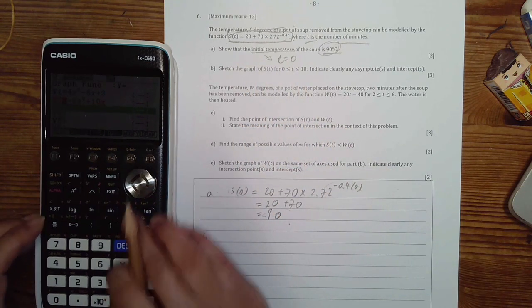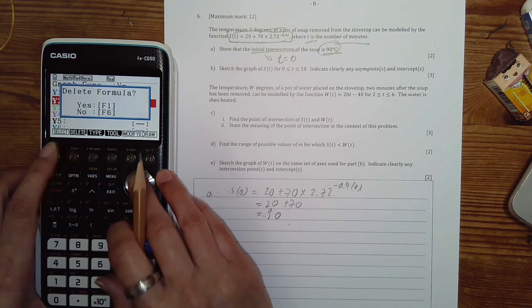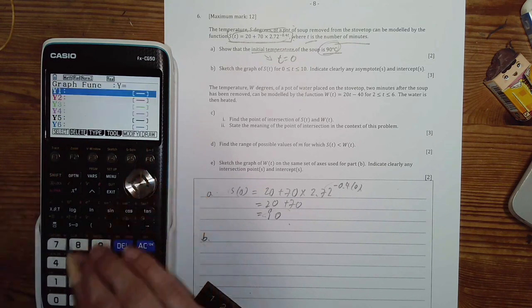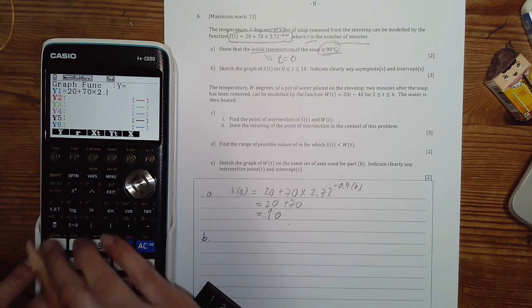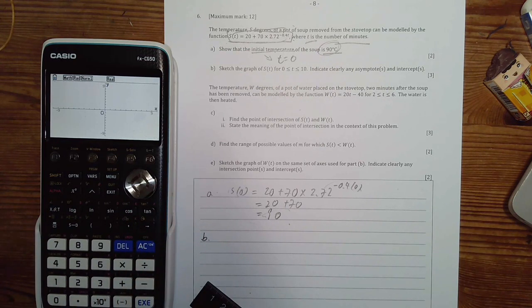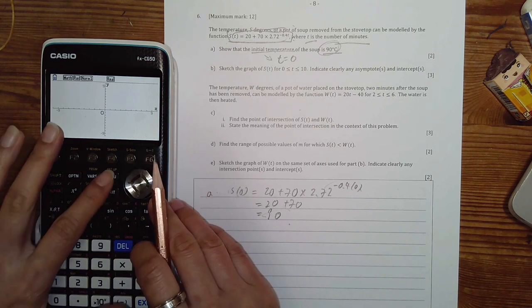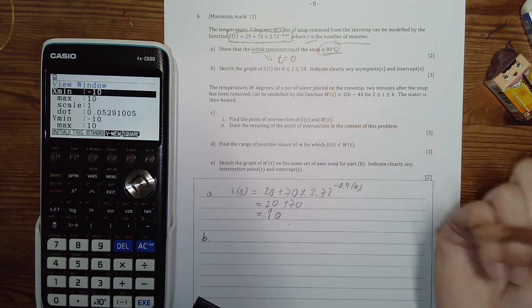So we have to use our GDC with those. Delete the old ones, and we have 20 plus 70 times 2.72 power negative 0.4 x. That should work. Again we lost our function here, so we need to go back to the V window to check it out.